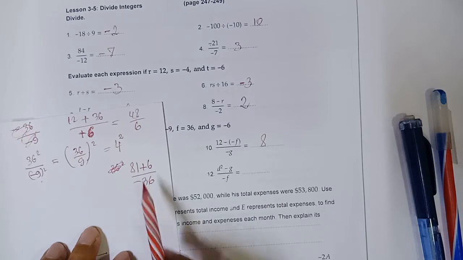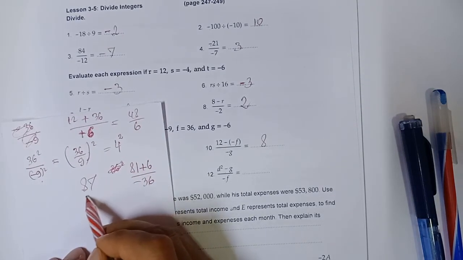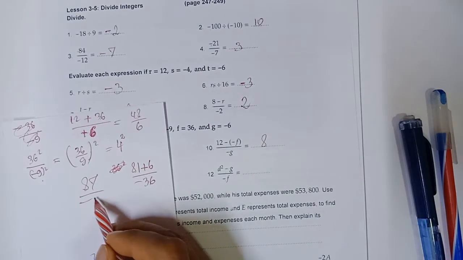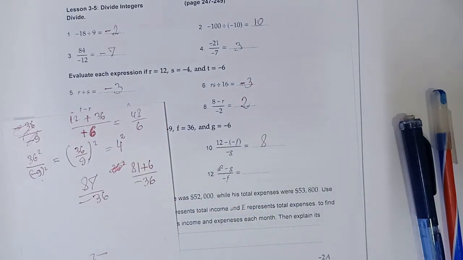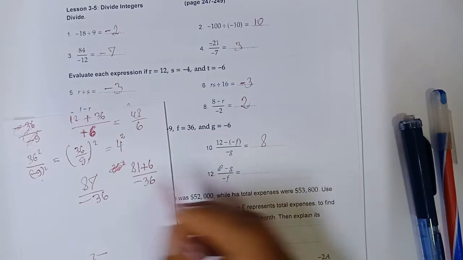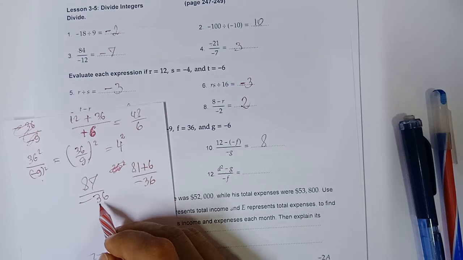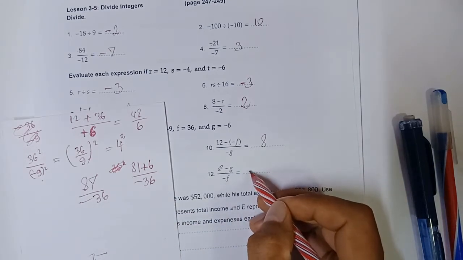Okay, now when you have that, 81 plus 6, you got this as 87, divided by minus 36. Now from that, you do the simplify. I don't think this can be divisible by 6. So in other words, you just simplify this. So this is going to be a minus.